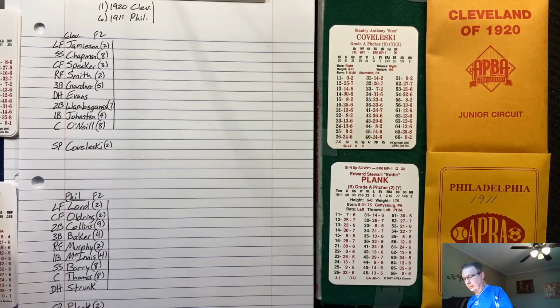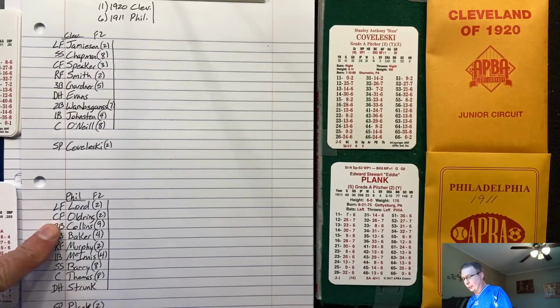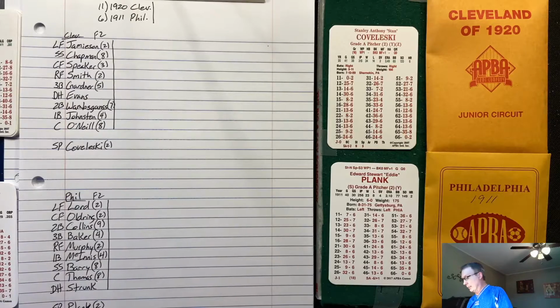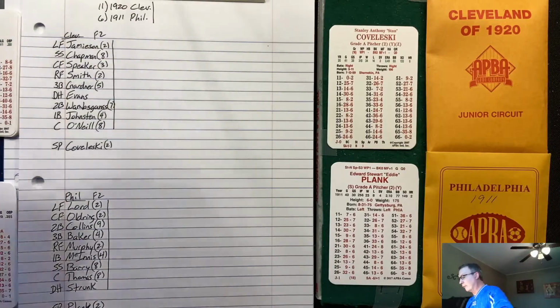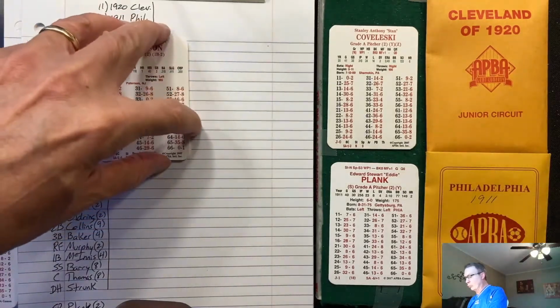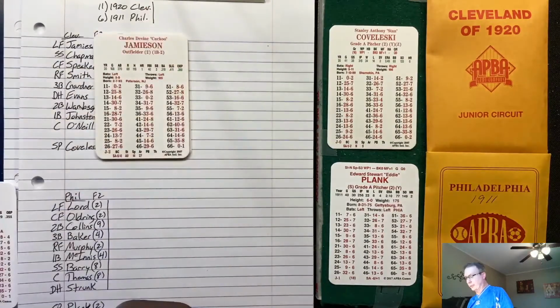For the Athletics, in left field is Lord. Center field, Oldring. Second base, Collins. Third base, Baker. Right field, Murphy. First base, McInnes. Shortstop, Berry. Catcher, Thomas. DH, Strunk. And pitching is Eddie Plank. Eddie Plank's a lefty, and Kovaleski is a righty. Kovaleski is a 16. Plank is an 18. So the Athletics are favored with the little bit stronger pitcher.